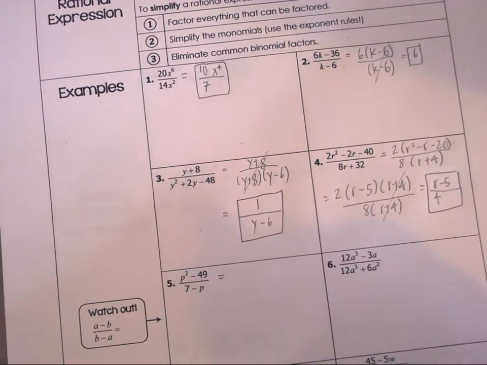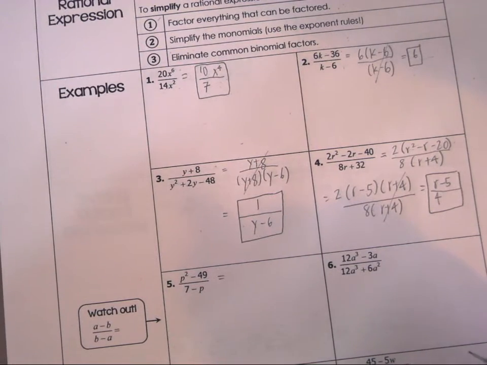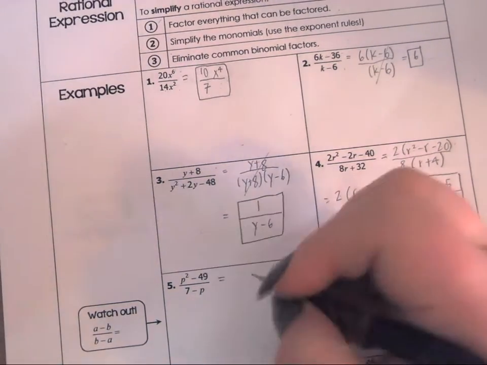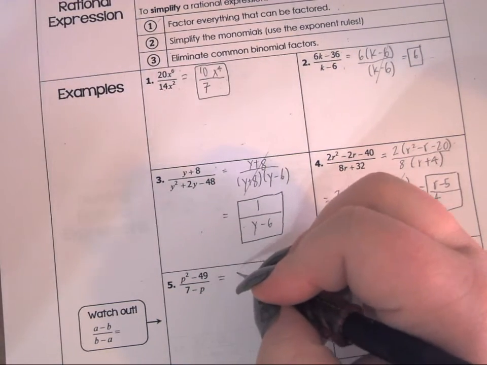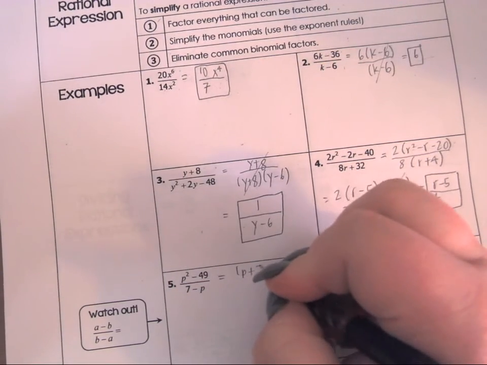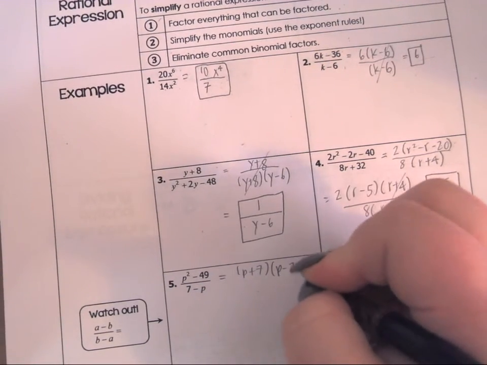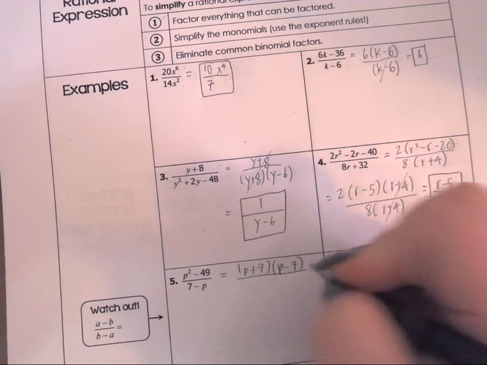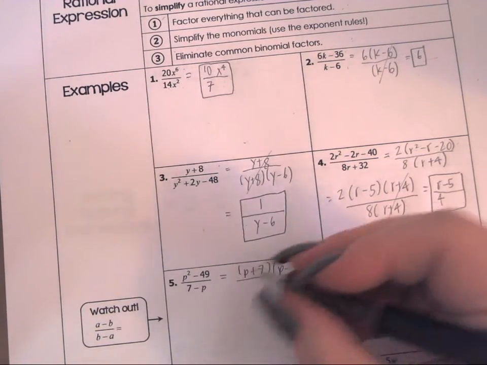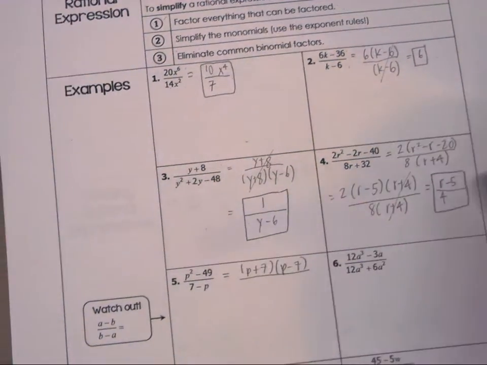Okay, here's the next one. So p squared minus 49, that factors to p plus 7, that's the difference of squares, and p minus 7. And then 7 minus p. So this is why it says watch out.